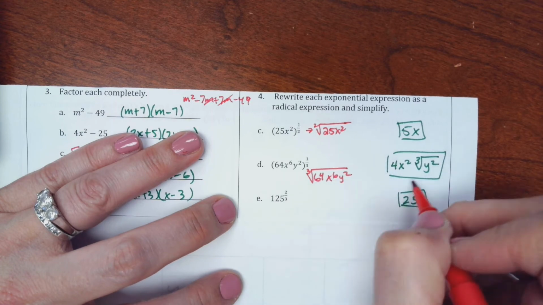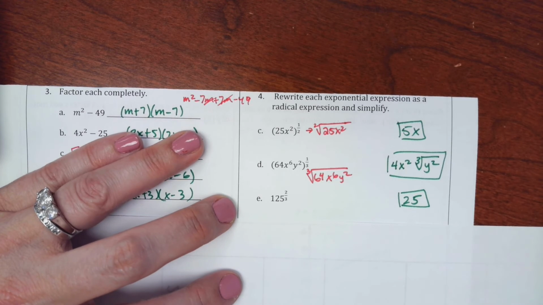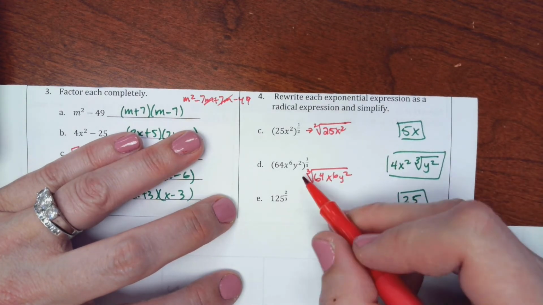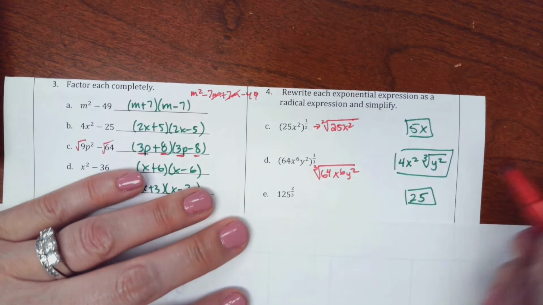Cube root of 64 is 4, because 4 times 4 times 4 is 64. Or you can break it down and bring out 2 2's, which is 4. 3 goes into 6 twice, so x^2 comes out. 3 does not go into y^2 at all, so that just stays in there.